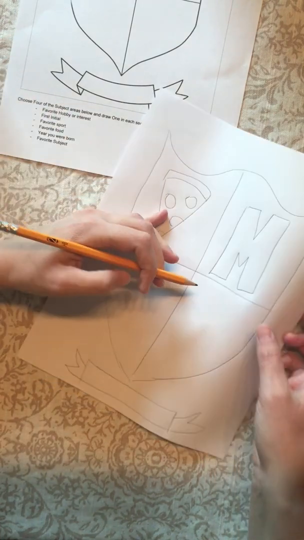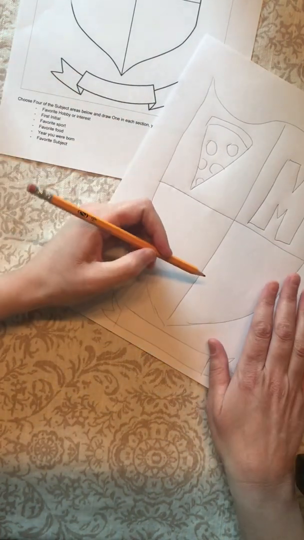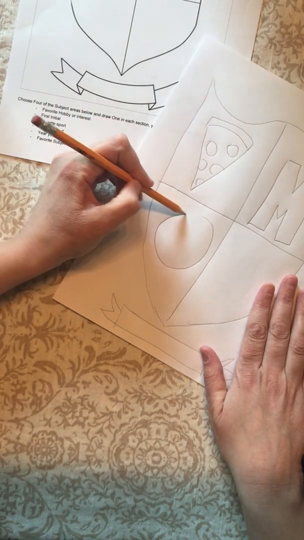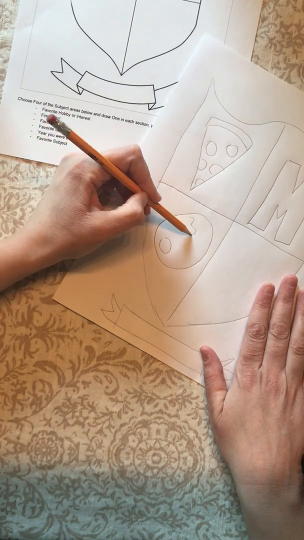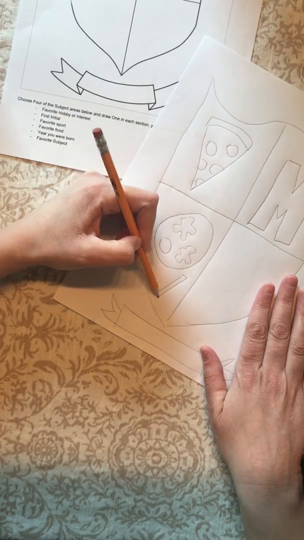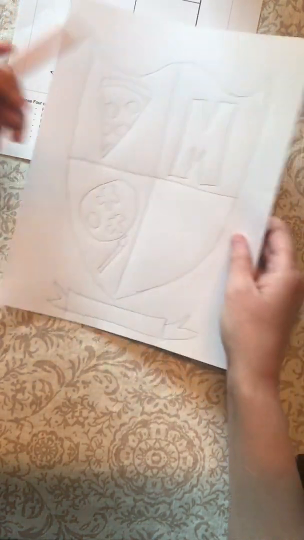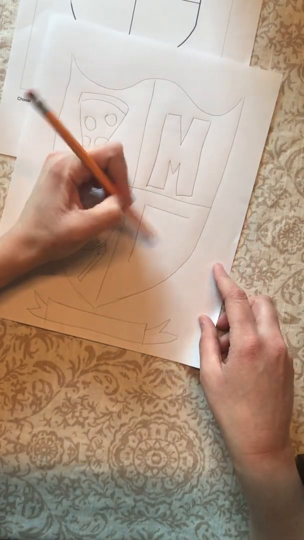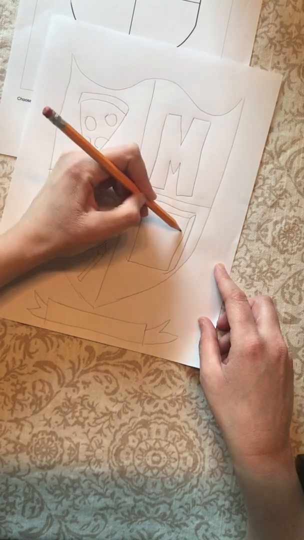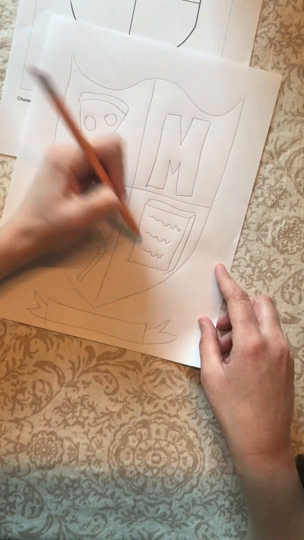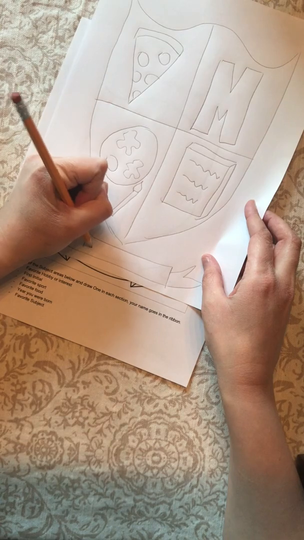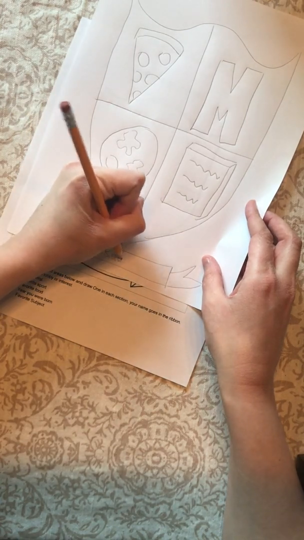Okay, and then my favorite subject is art. So I'm going to draw like a paint palette with some different globs of paint and a paintbrush. And then my favorite hobby is I love to read. So I'm going to draw a book. Like that. Maybe with some words on it. And then I am finished. I'm going to go ahead and draw or write my name in the ribbon.